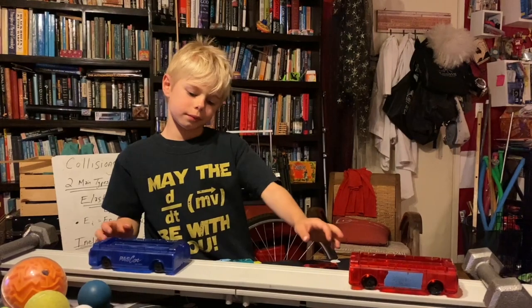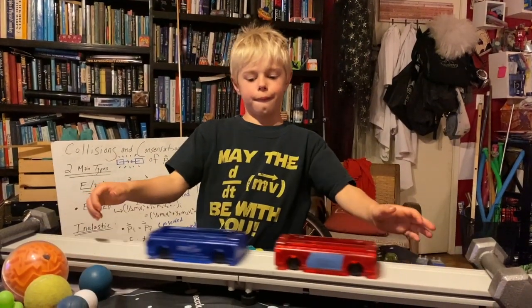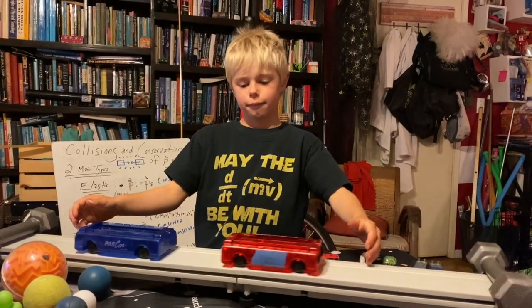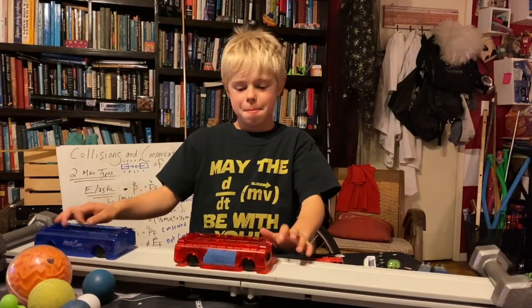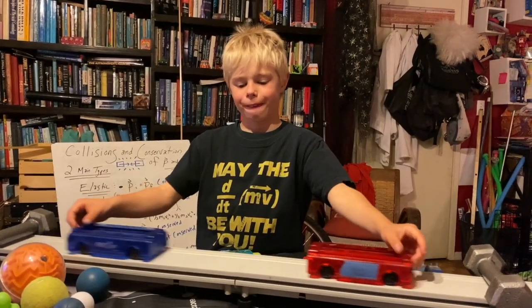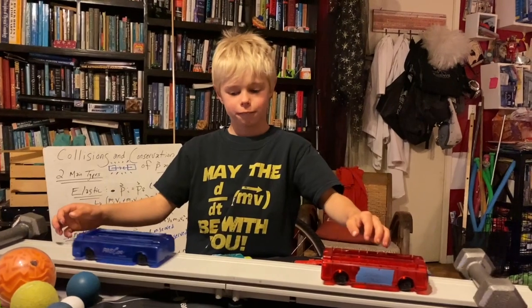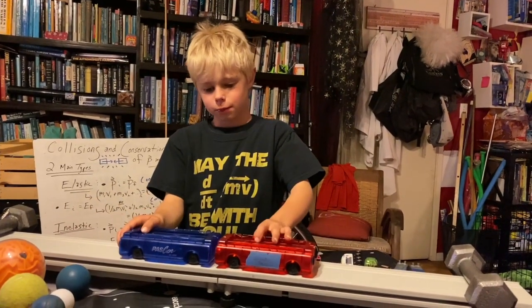Okay, let's go ahead and exchange velocity. Let's give both carts an initial velocity. Gently. There we go. When we do a collision like that, they exchange velocities and they exchange speeds and go off in opposite directions.